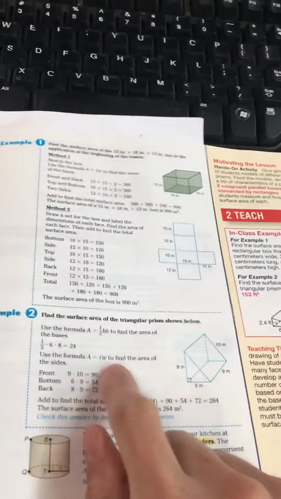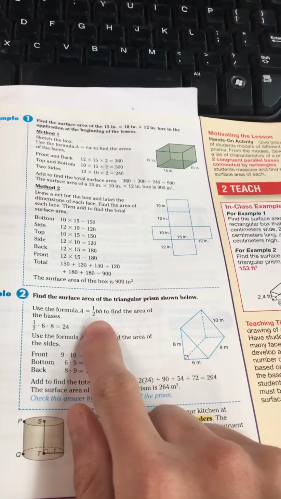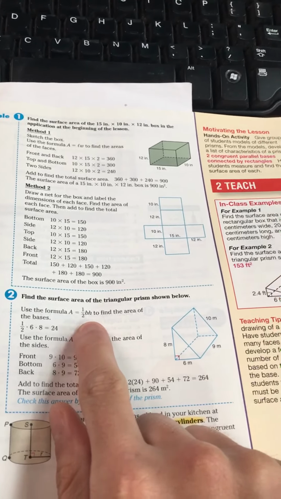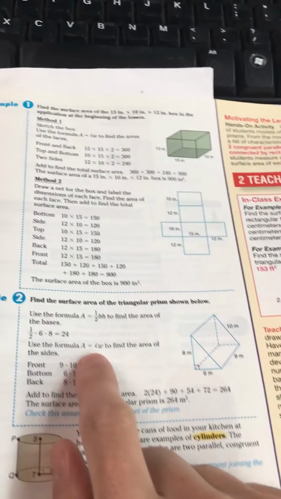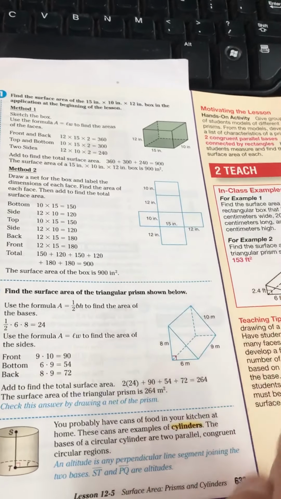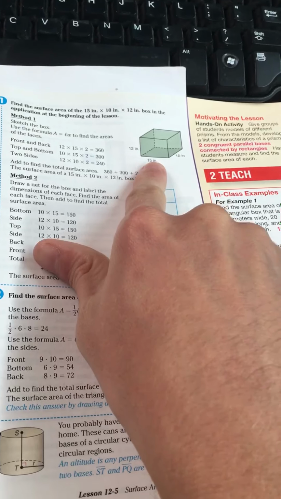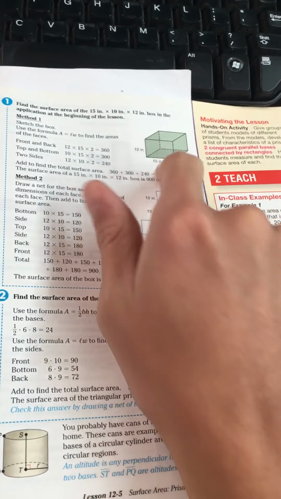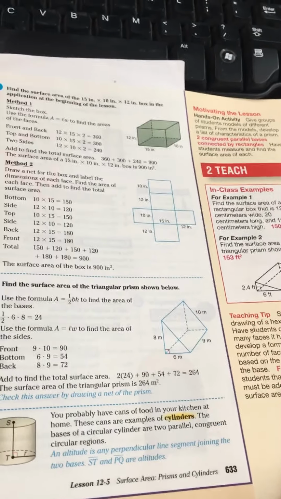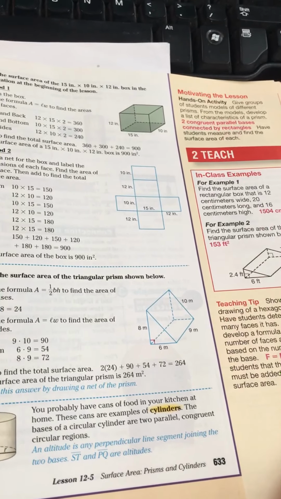But we got to be able to remember these formulas right here. These aren't hard. Area is 1/2 the base times the height of a triangle. Area is length times width. Surface area, remember, we're adding everything up after we find the area of it, okay? For a rectangle, we take it one thing at a time, and then we can multiply it by 2, all right? If you guys got any questions, let me know.